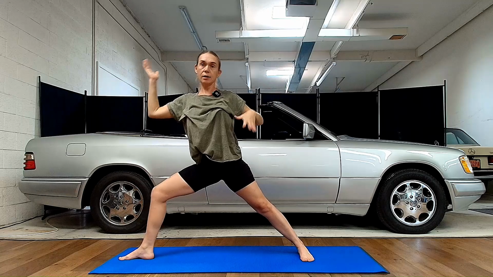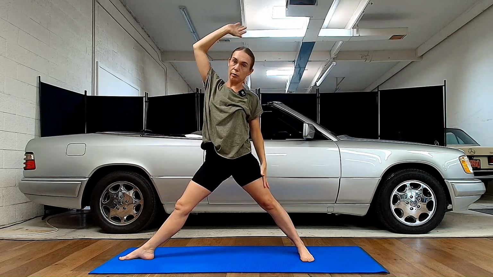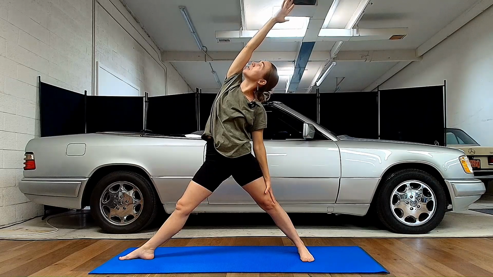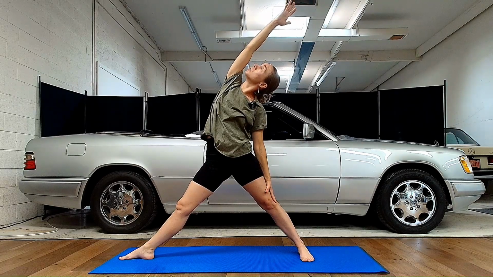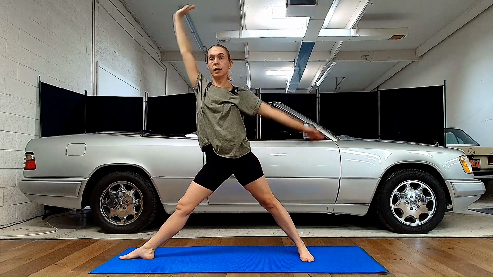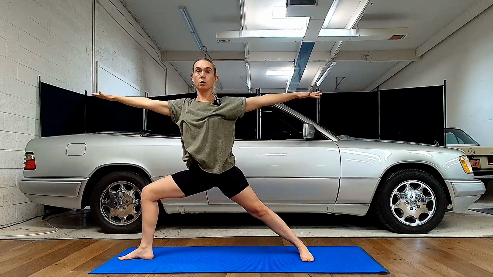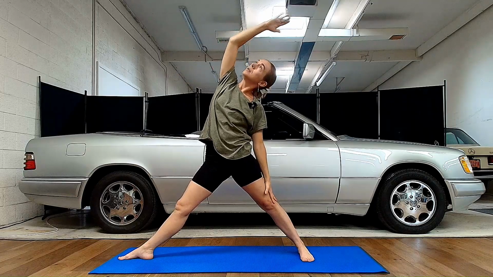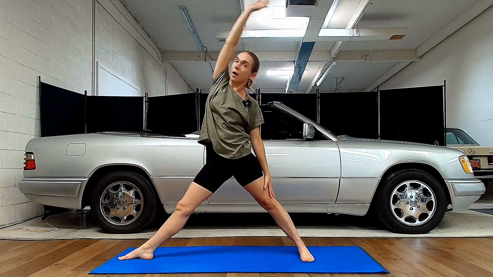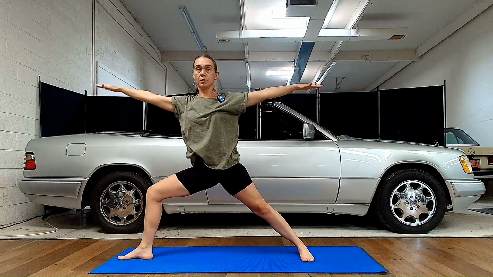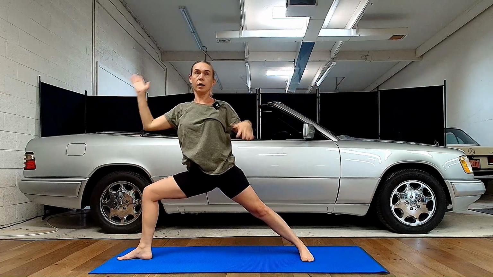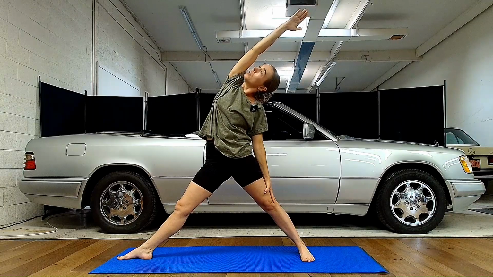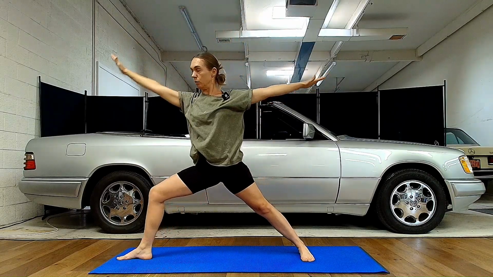Inhale. Now exhale, you're going to reverse. Slide your left arm down and back, right arm over the head. You can turn your eyes towards your upper arm. And then exhale, come back to warrior two. Inhale, reverse. And then exhale, warrior two. Inhale again, reverse. Look up towards your upper arm, and then exhale, warrior two.